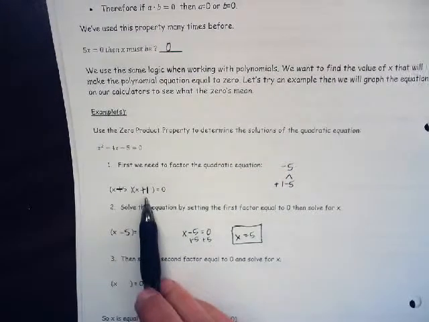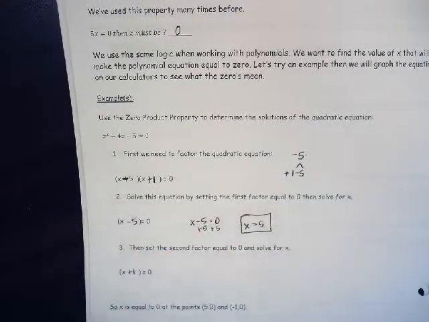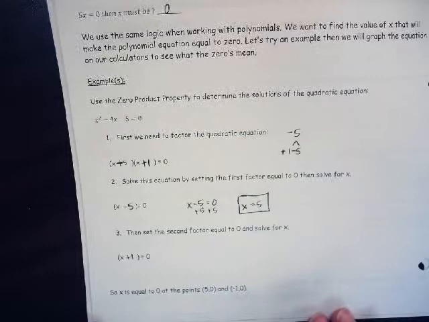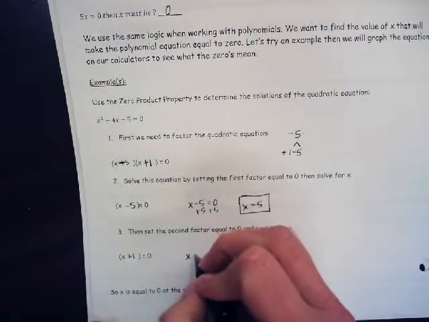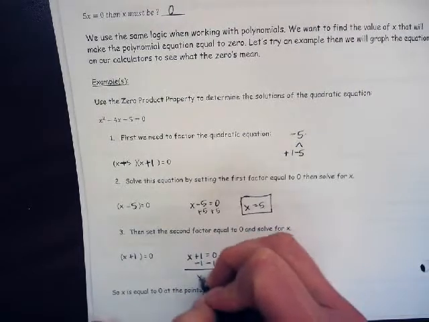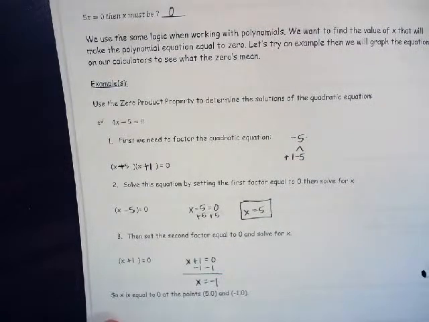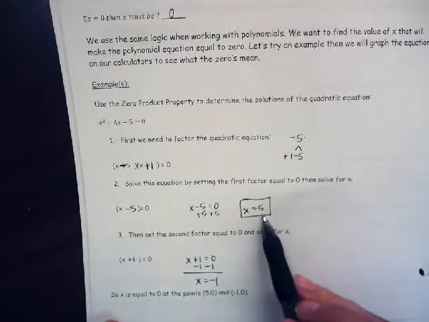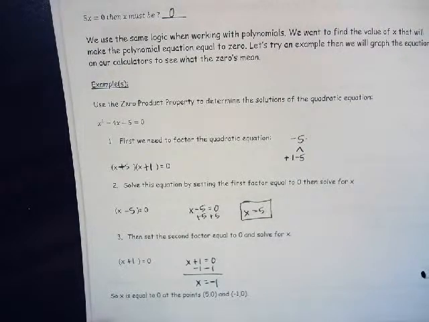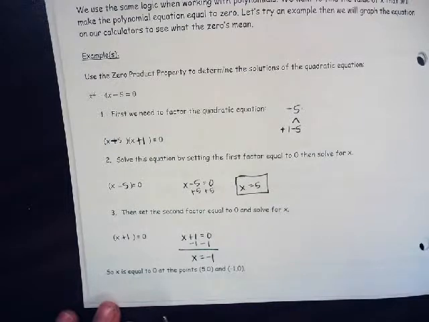But we have one more factor, so this one also could equal 0. If I have x plus 1, what value of x makes this equal 0? I'm just going to write x plus 1 equals 0 and solve for x, and I get x equals -1. So the values for x where it equals 0 are 5 and -1. On a graph, that means it's a point. So y is equal to 0 at the points (5, 0) and (-1, 0).